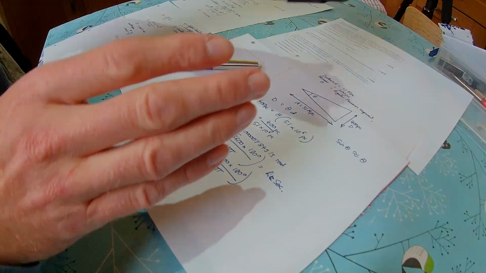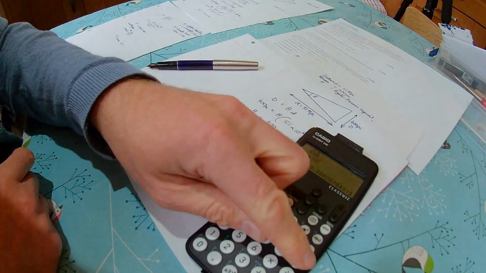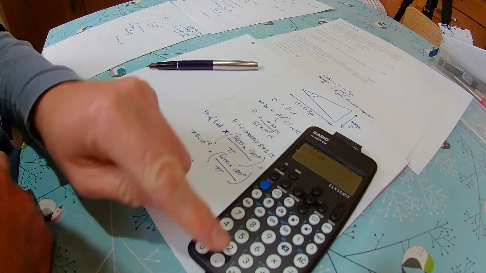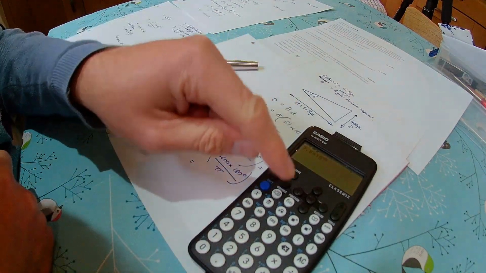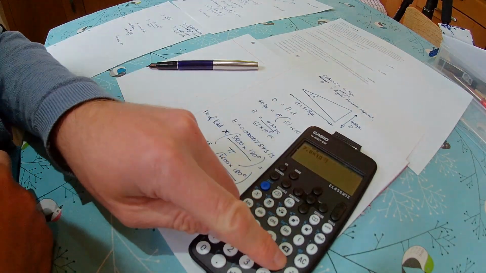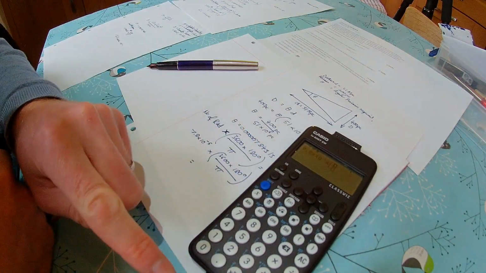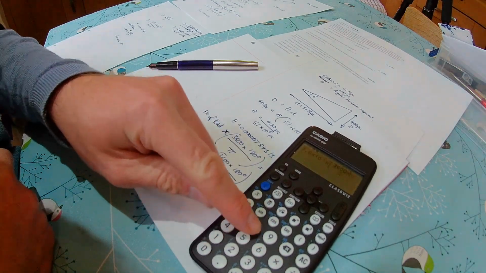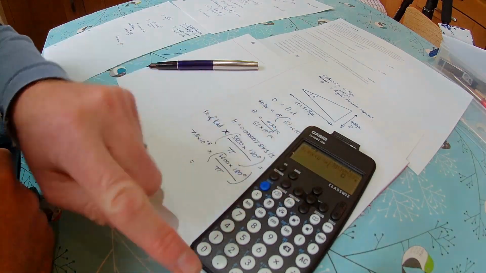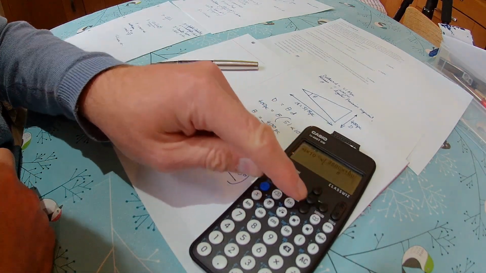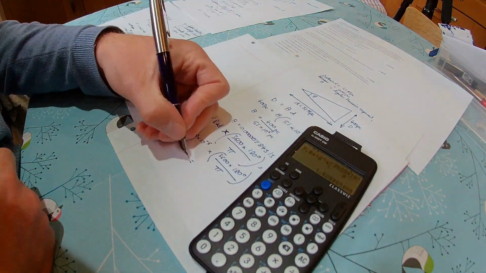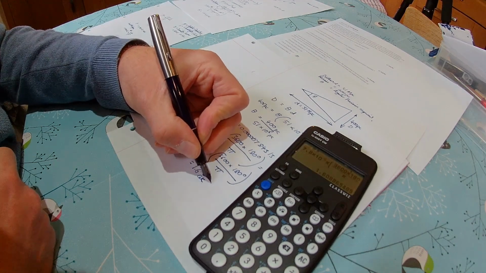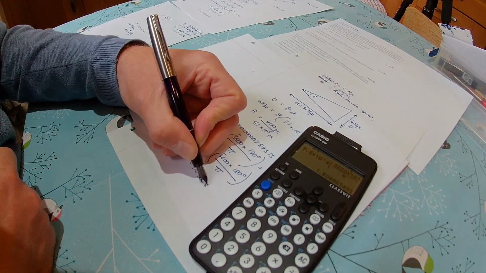Let's put all of that into our calculator. So it's 7.8 times 10 to the minus 6 times, huge bracket, 3,600 times 180 degrees divided by pi, close brackets, which gives me 1.6 arcseconds.